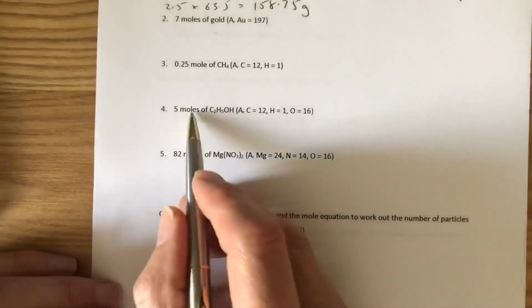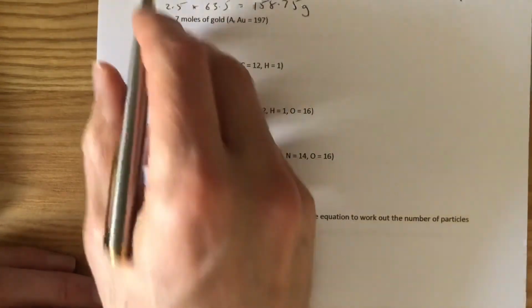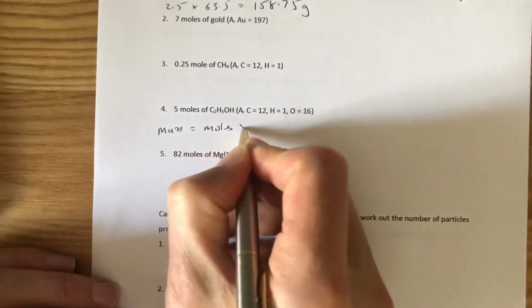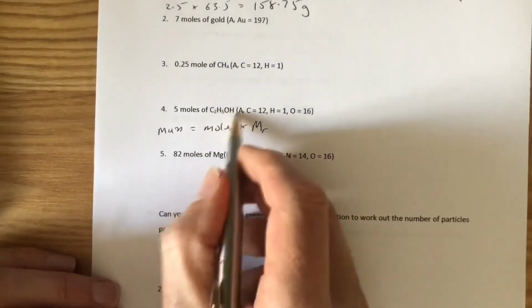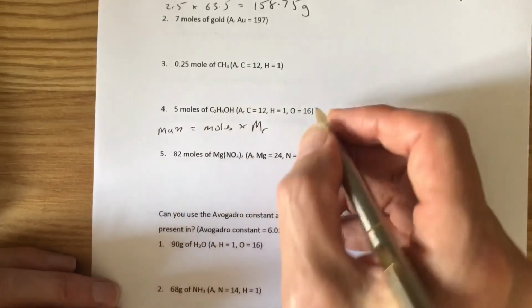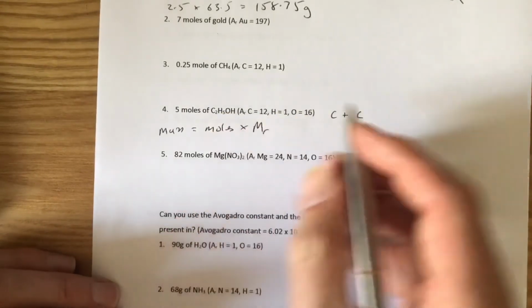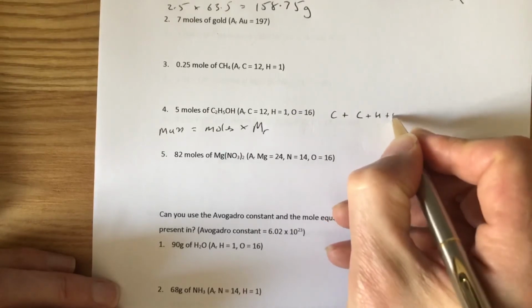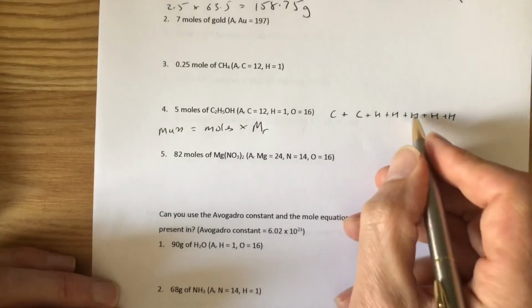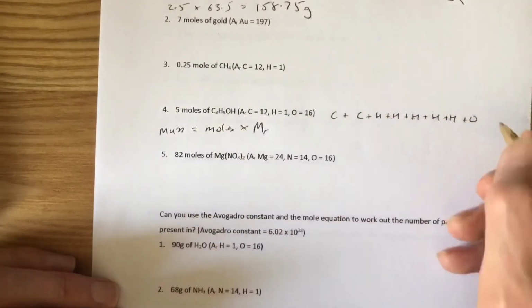Let's quickly do this one here, and then I'll leave you to do the last one on your own as well. It wants mass, so it's important we write out mass equals moles times formula mass. It's definitely a formula mass this time, because there's a formula. Right, C2H5OH, let's work out the formula mass first. So C2, carbon plus carbon, H5, plus hydrogen five times, 1, 2, 3, 4, 5. O, plus oxygen, and we've got another hydrogen at the end there, plus hydrogen.